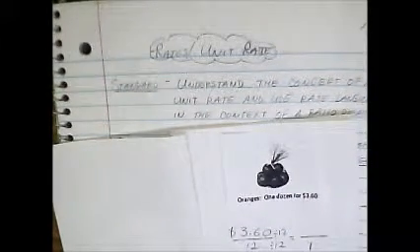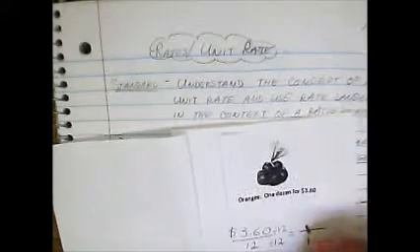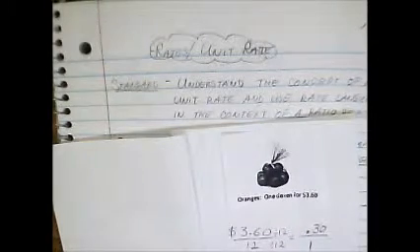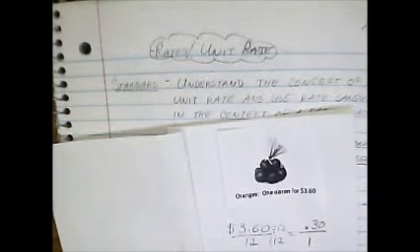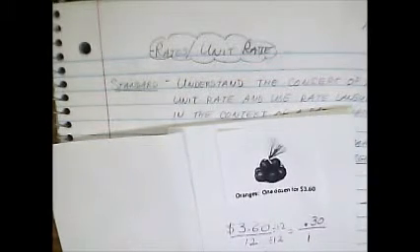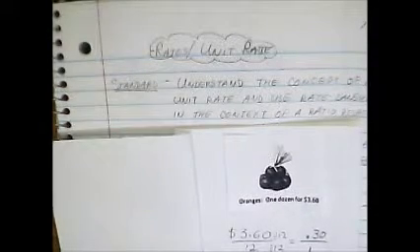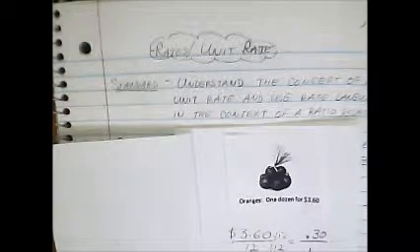So, in other words, we've got 30 cents for what? For each orange. So we would write this out as 30 cents per orange. Okay? That's how we figure out the unit rate for oranges.